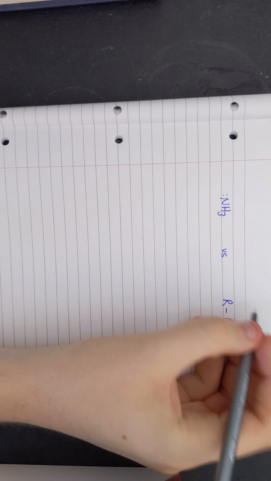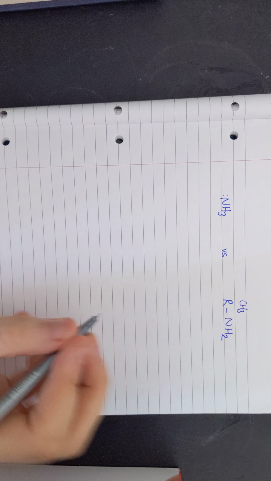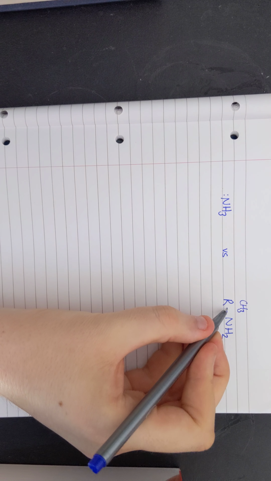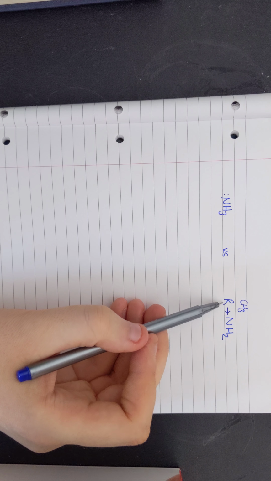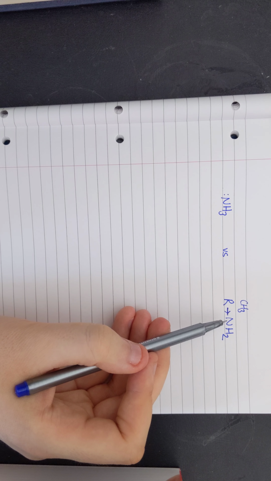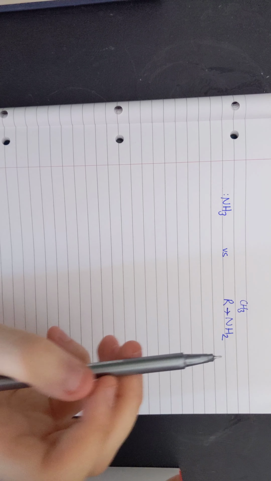Let's say that R is a CH3. This is methylamine. In methylamine, we've got the inductive effect of that CH3 group donating electron density towards the nitrogen. Now, we need to make sure we get our language correct in this.